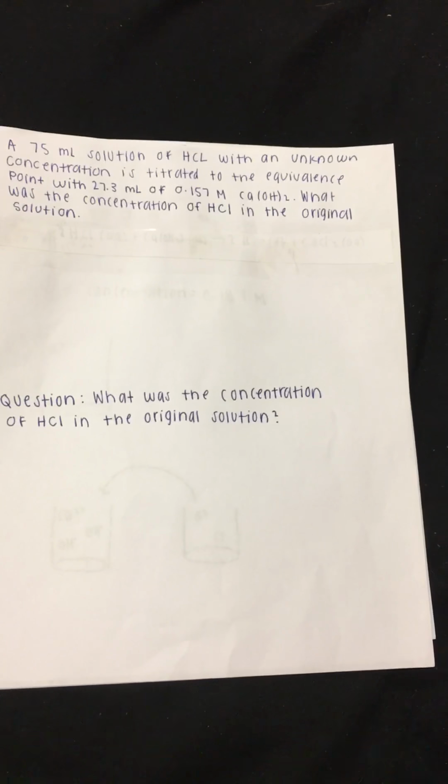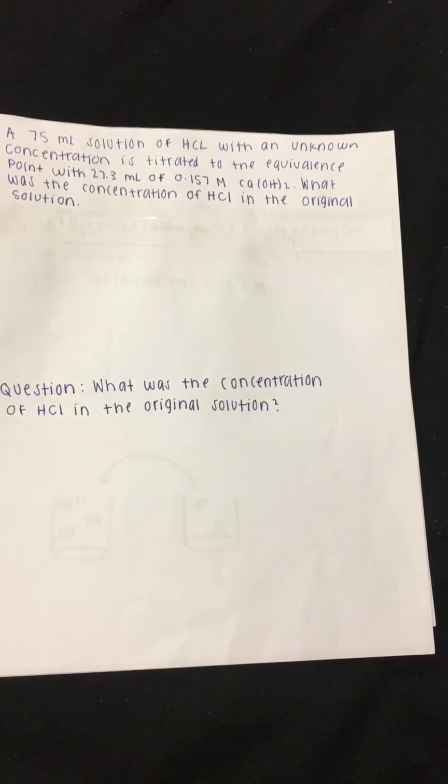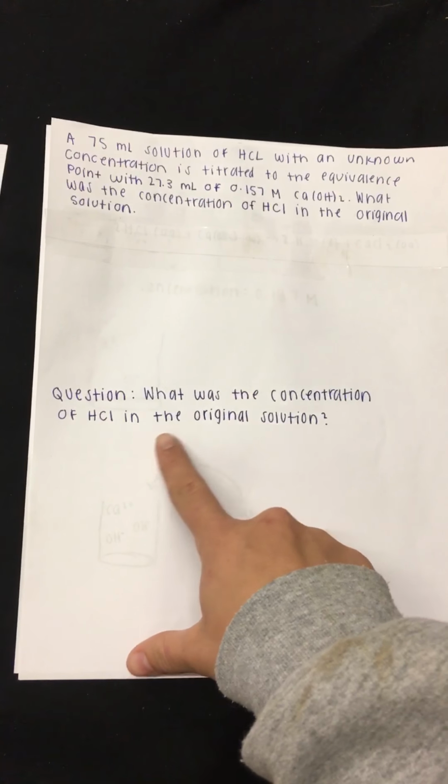The problem says we are going to take a solution of hydrochloric acid with an unknown concentration and add it to a solution of calcium hydroxide with a concentration of 0.157 concentration. The acid HCl is added to neutralize the base calcium hydroxide. We are going to use this information to find the unknown concentration of hydrochloric acid in the original solution. So the question is, what is the concentration of hydrochloric acid in the original solution?